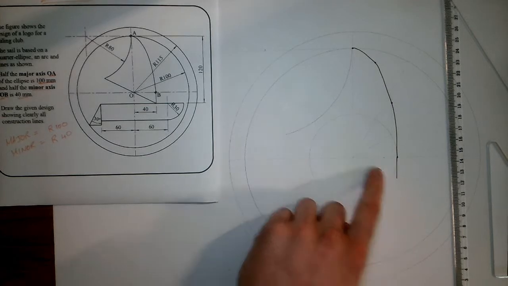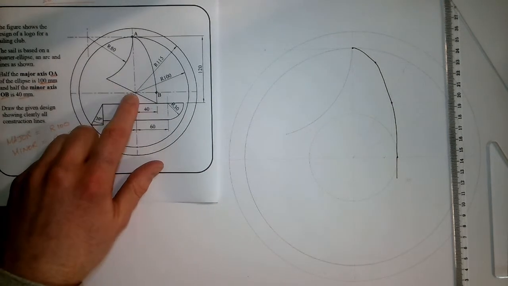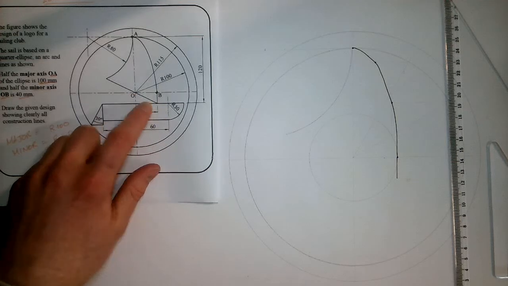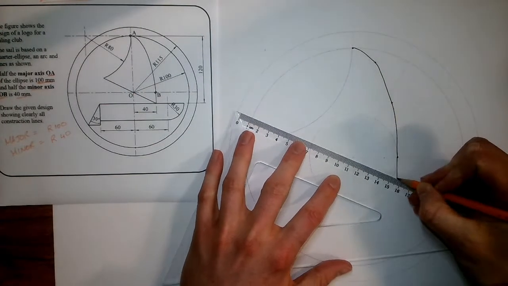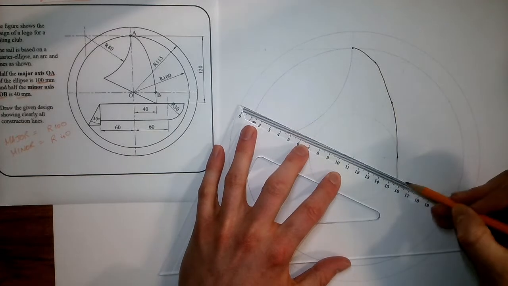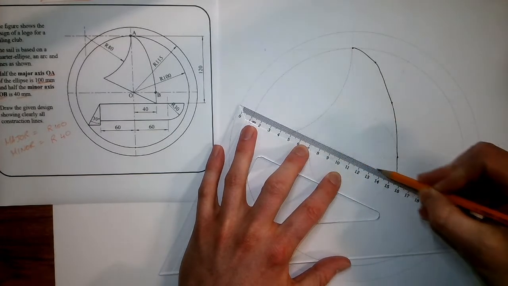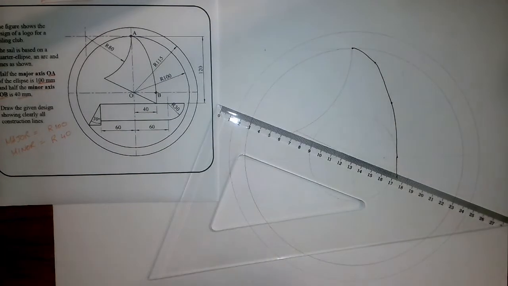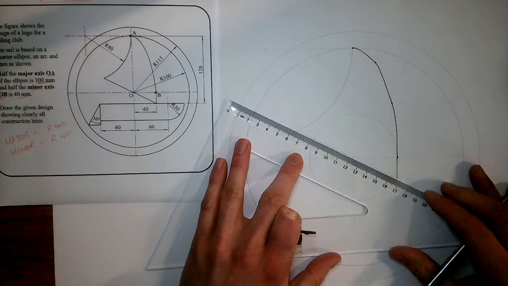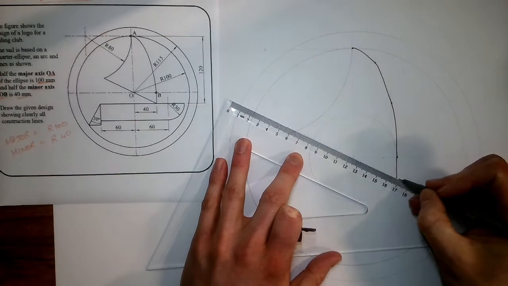Okay, and then this line coming up here, we can see goes through the center point O. So you're going to pick that point, make sure it goes through the center point O, extend it up like that. Okay, and then I'll go back in and darken up these lines. Okay, so that's that line.